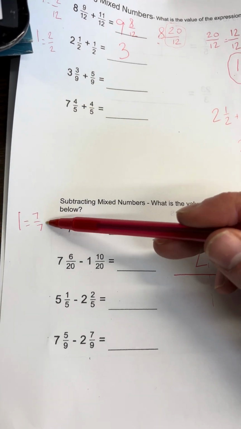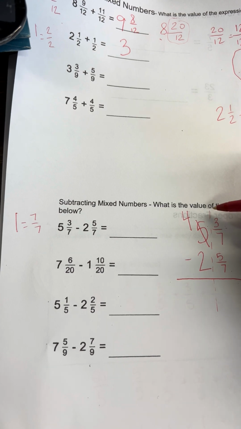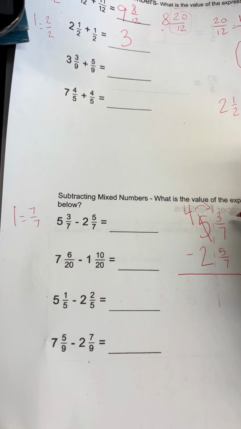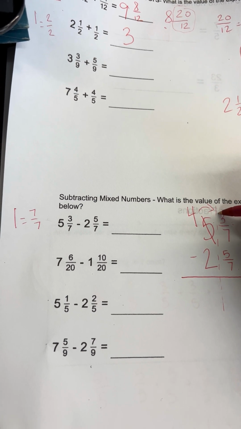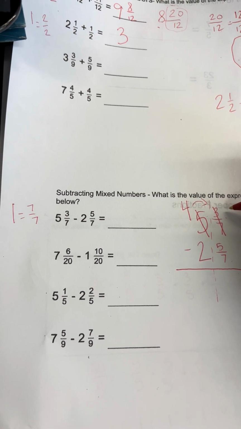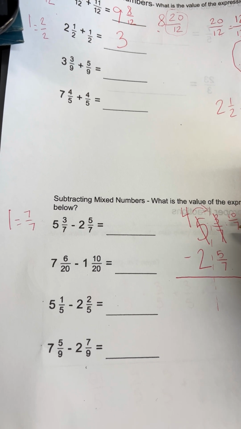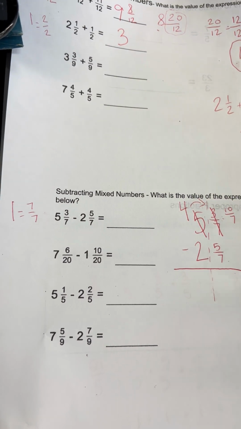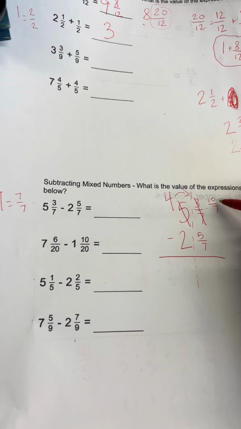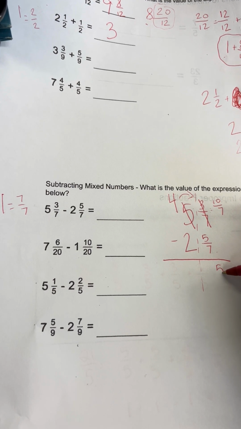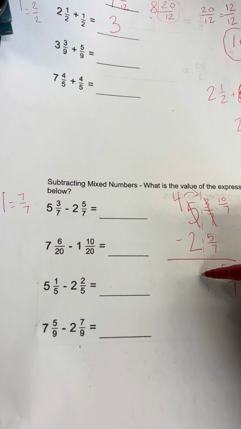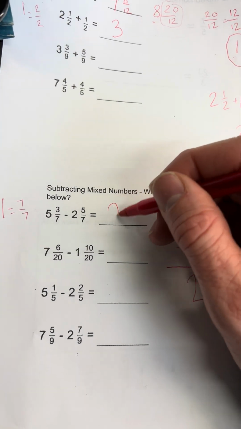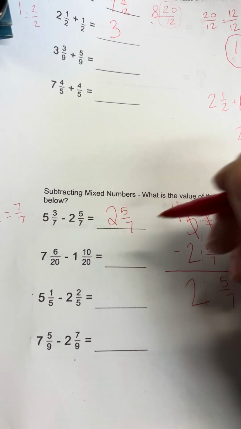I borrow 1 whole from here. I already told myself 1 whole is equal to 7/7, so I bring that 7/7 over here. 3/7 becomes 10/7 because I'm adding 3/7 plus the 1 whole, or 7/7. Now it's easy, I subtract. 10/7 minus 5/7 is 5/7. 4 minus 2 is 2. My answer is 2 and 5/7.